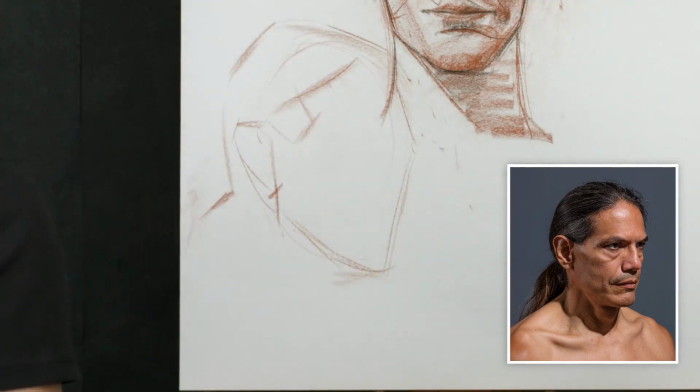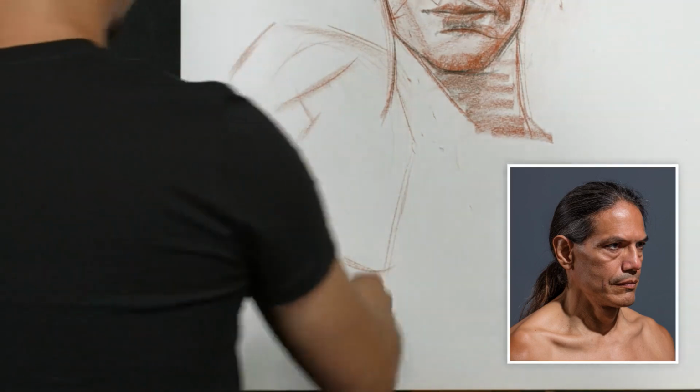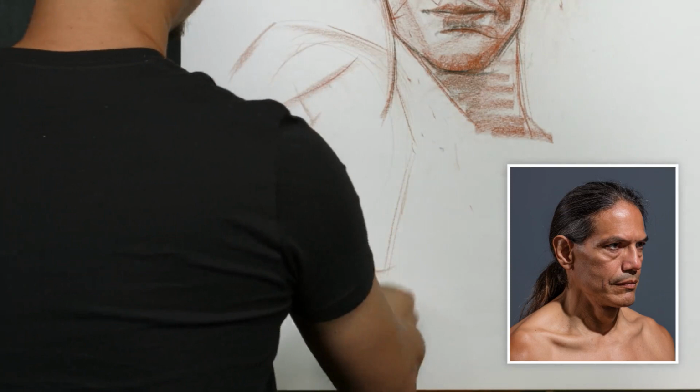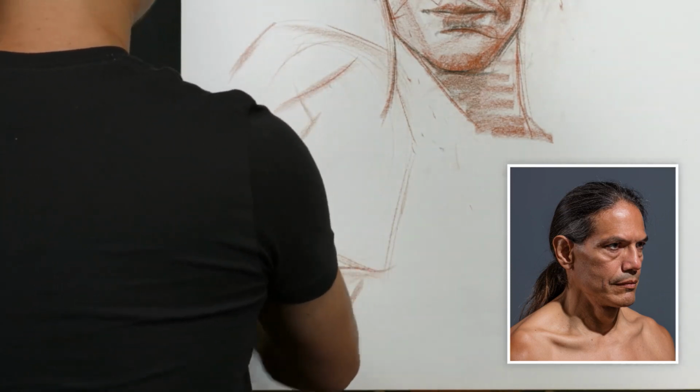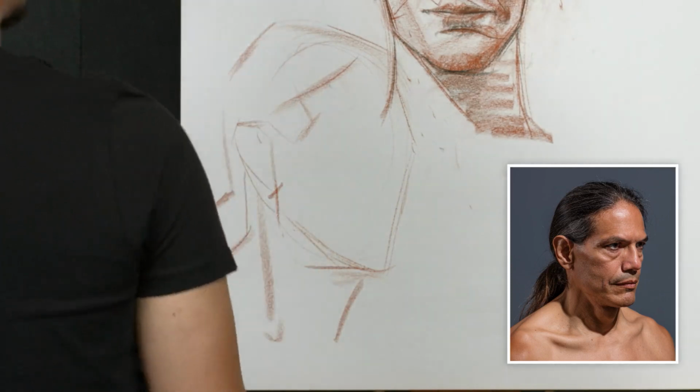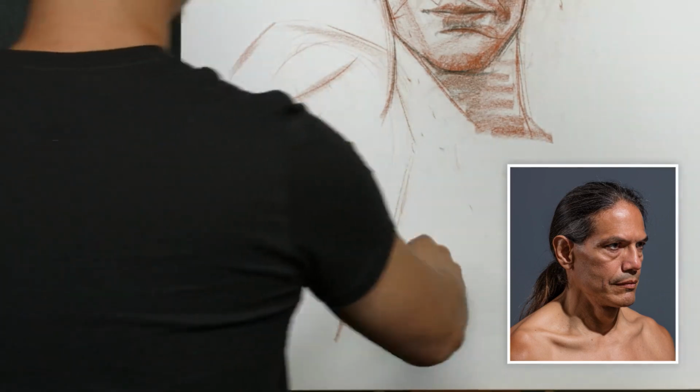The major shape, the head, and then the hair. Center line.